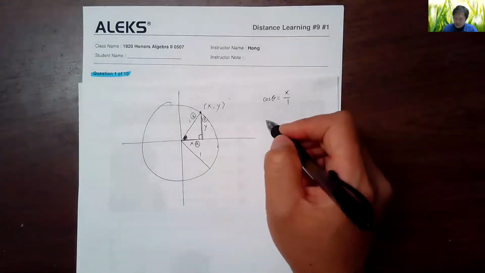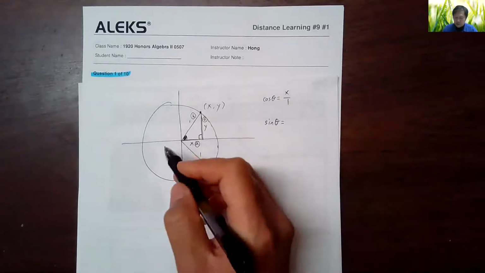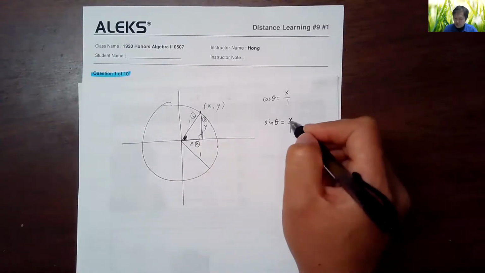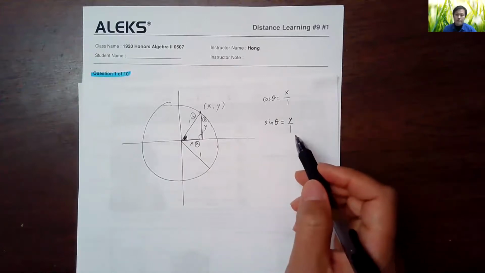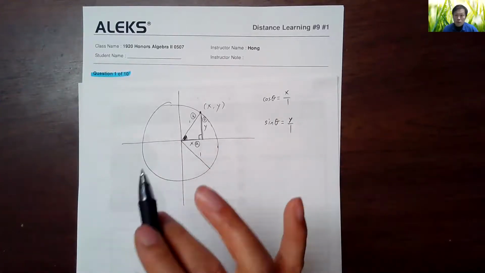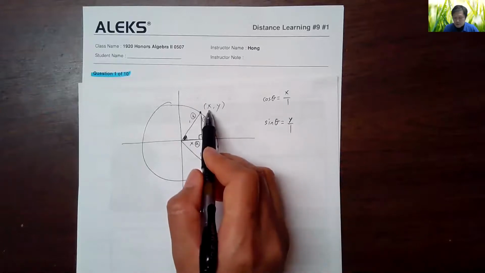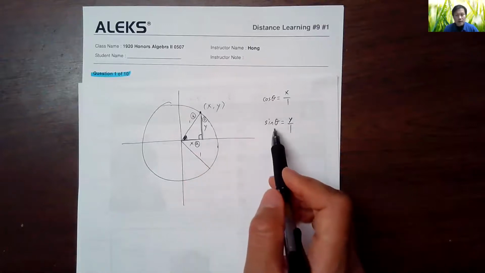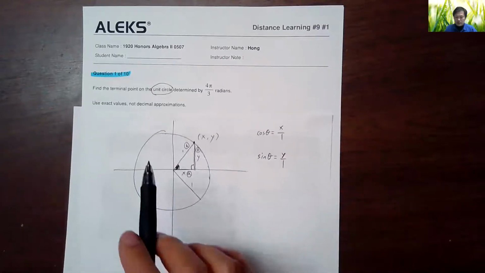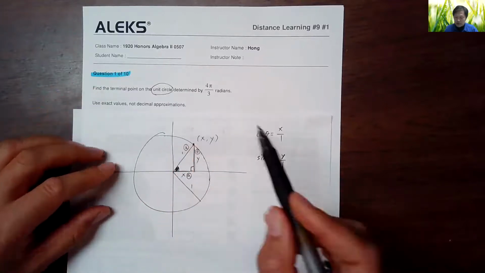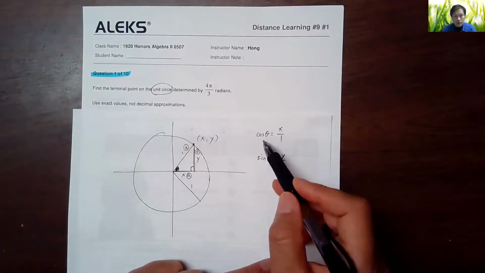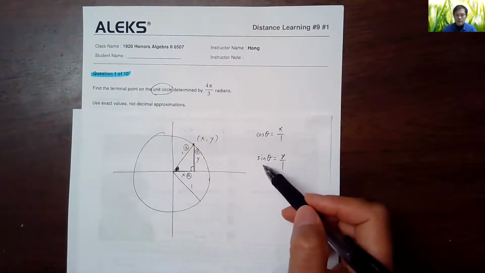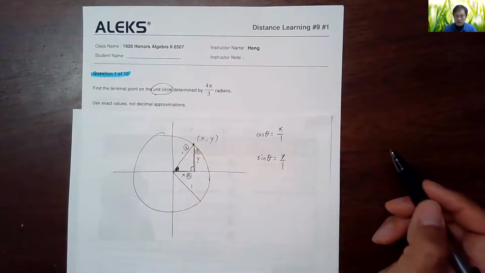Sine theta is opposite over hypotenuse, y over 1, which becomes y. So on the unit circle, the x value is exactly the same as cosine theta and the y value is exactly the same as sine theta. So this question is the same as asking you to calculate cosine theta and sine theta. You have to do it twice, and that will become the answer.